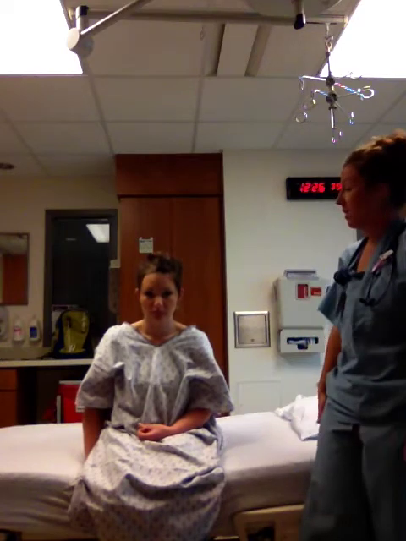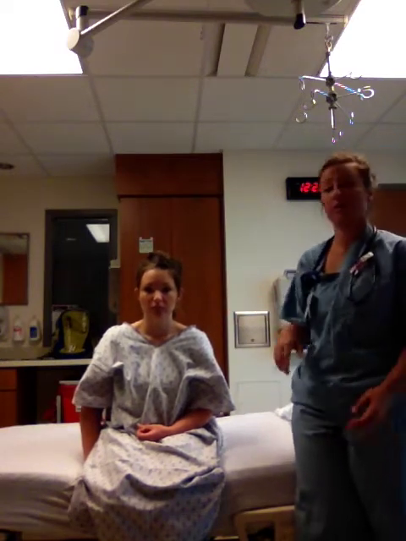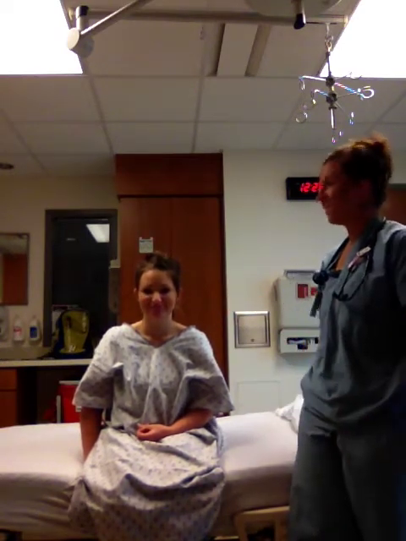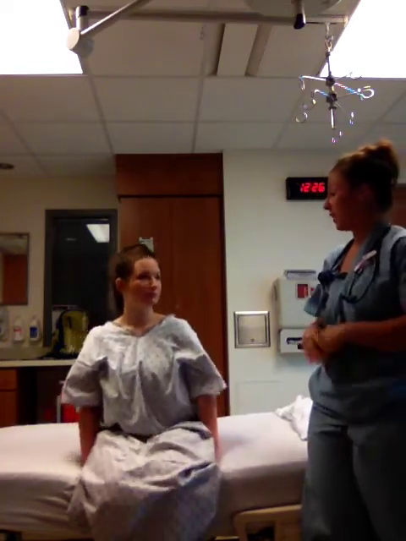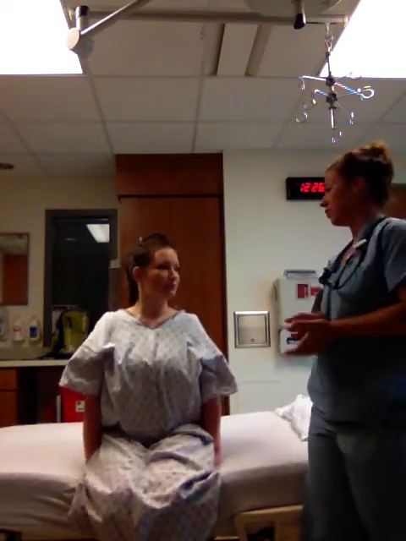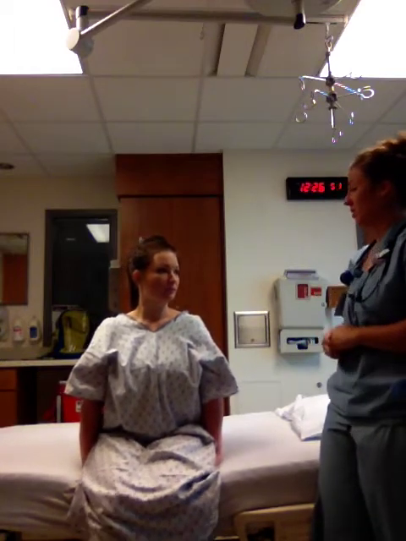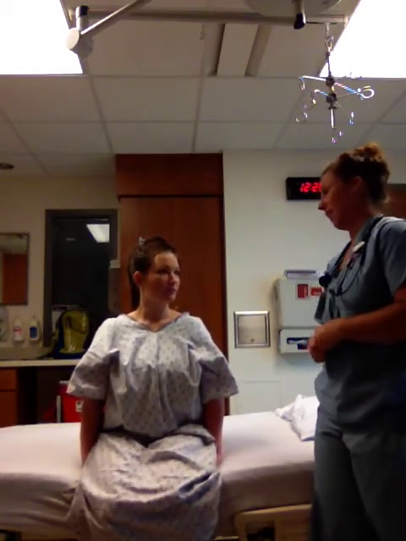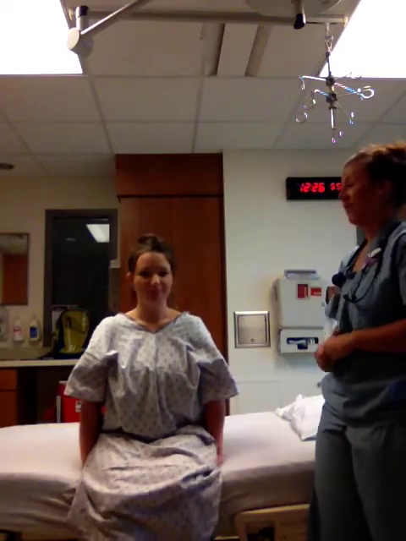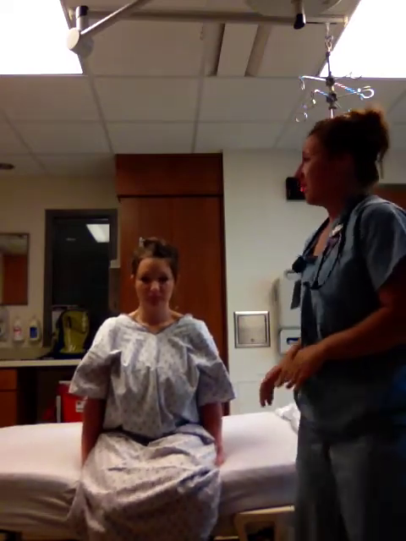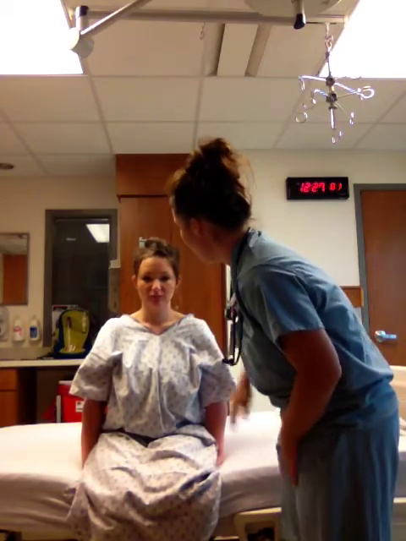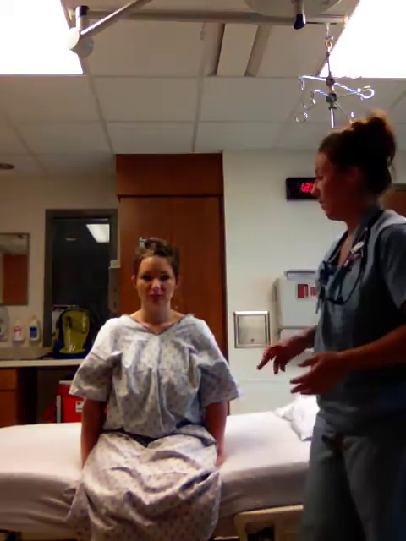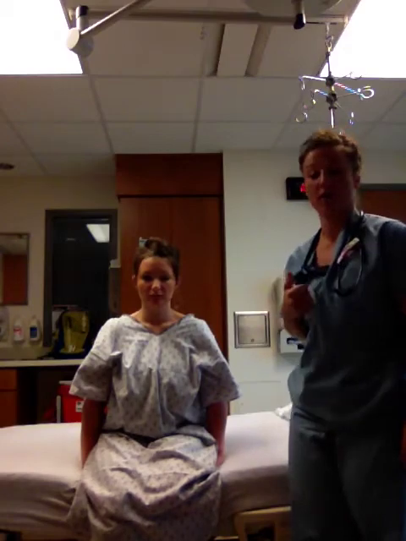So next I'm going to inspect Laverne's nose. I'm going to ask her first, do you experience any discharge or nosebleeds or any kind of issues regarding your nasal passage or anything? No. Okay. Then I'm going to look at her nose. Is it symmetrical? Yes, it is midline. There's nothing abnormal on the external part of her nose.